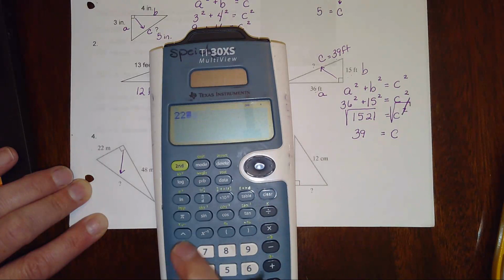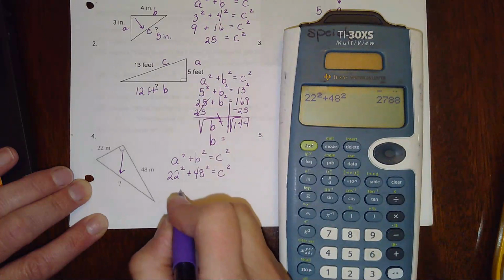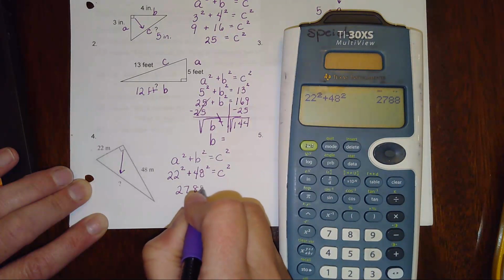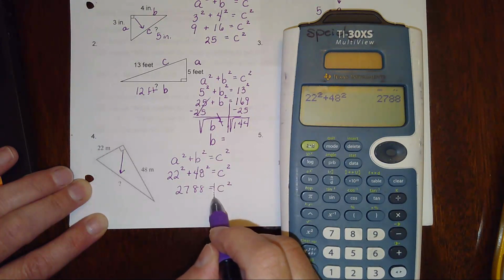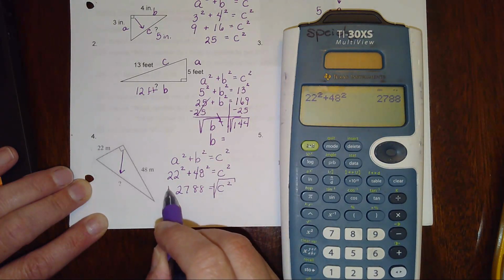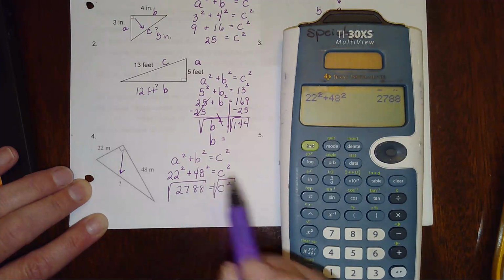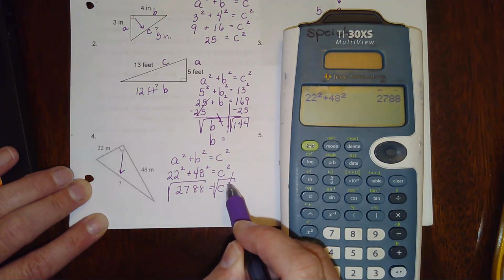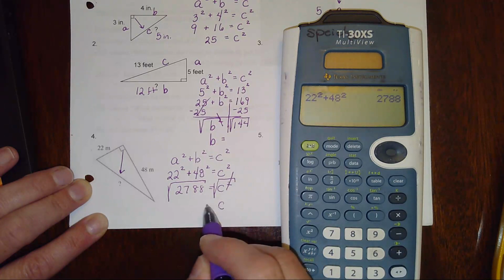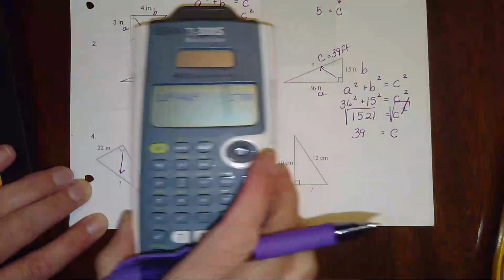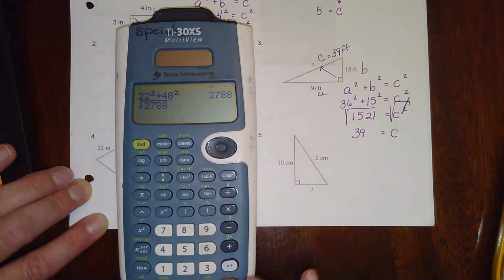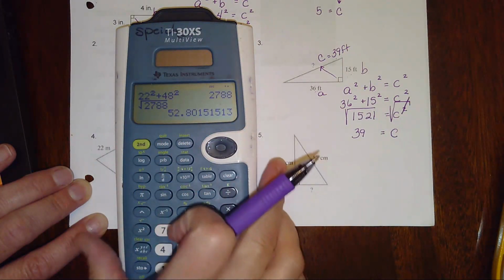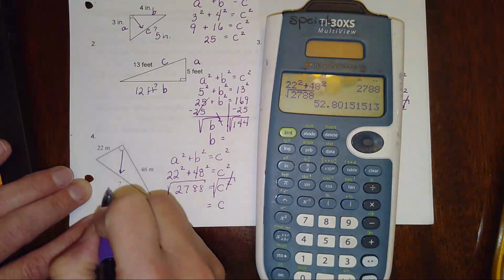So I have 22 squared plus 48 squared. That's 2,788 equals C squared. We're going to round our answers to one decimal, so we might need to hit the change key. So the squared and the square root cancel each other out. And let's go ahead and take the square root of 2788. So it looks like it's 52.8 meters.